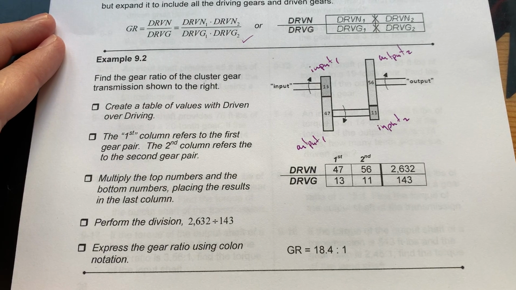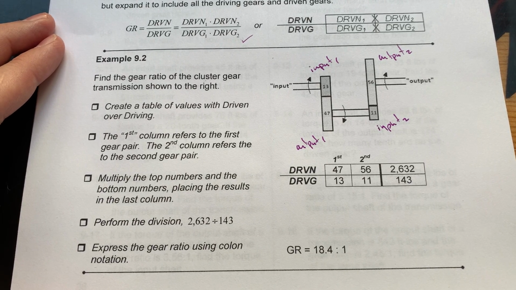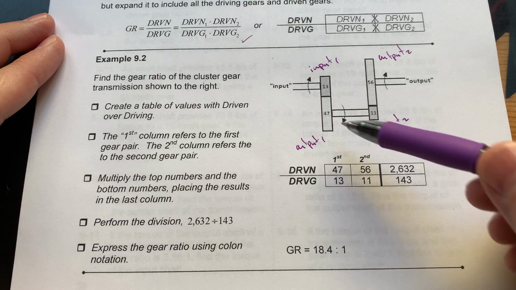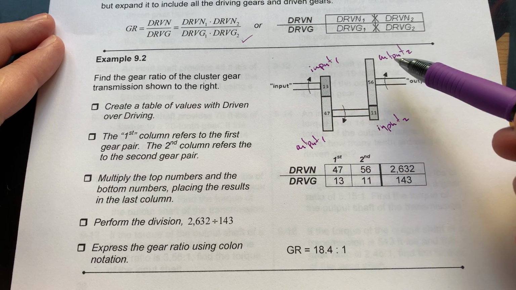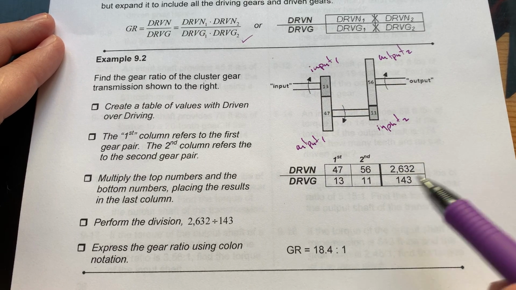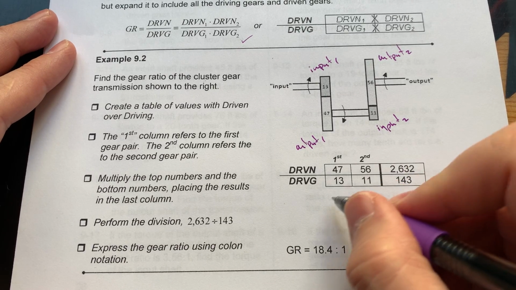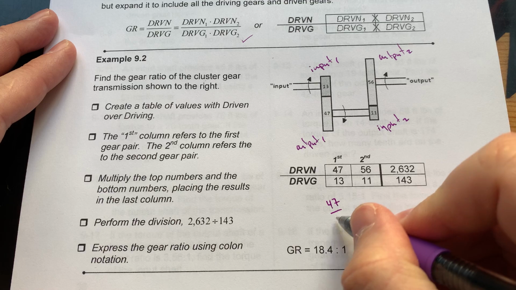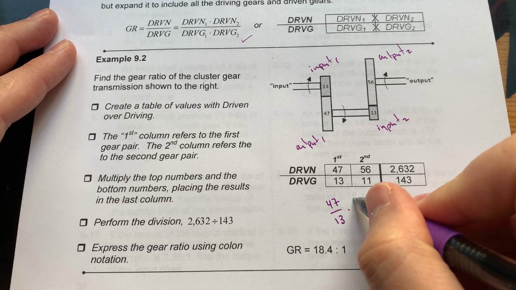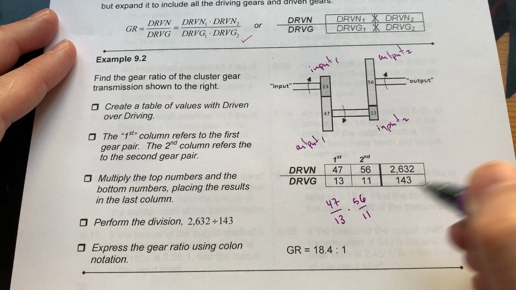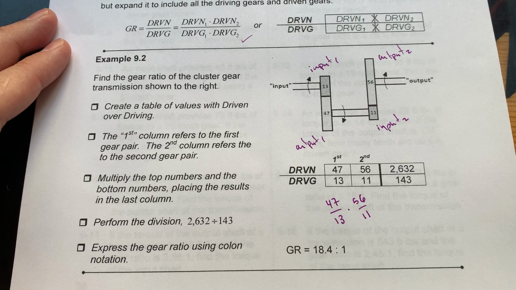Do input 1 and output 1 here. My two ratios are just going to be the output over the input times the output over the input. We can set it up with this kind of box setup. In theory, these are just your individual ratios. It's really just multiplying these two pairs.